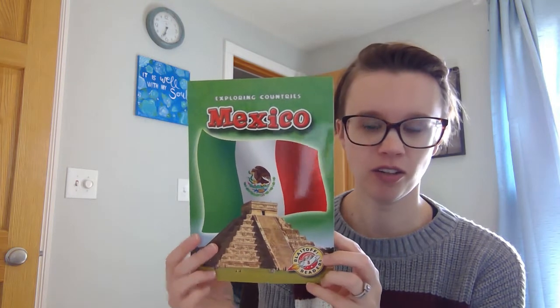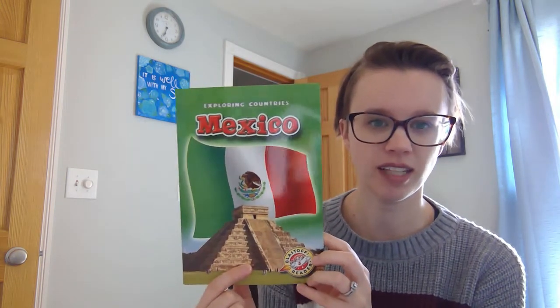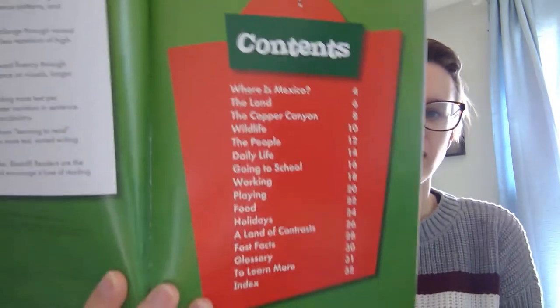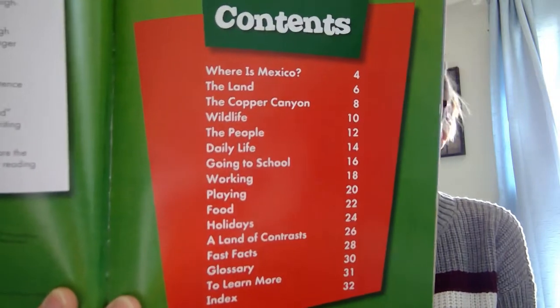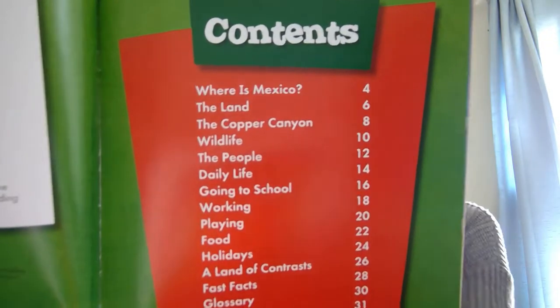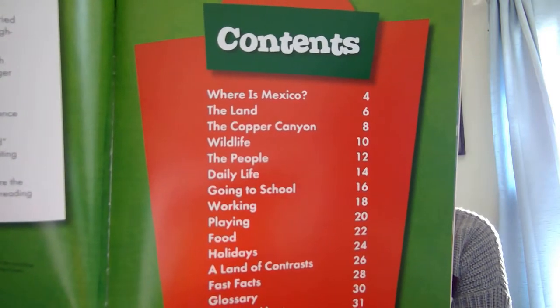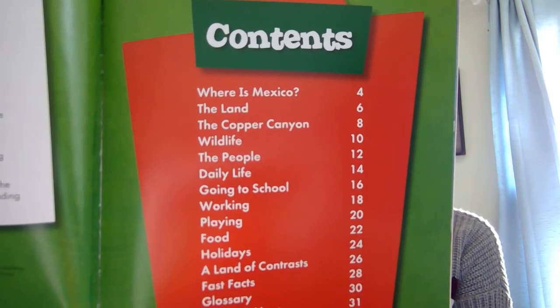Okay, so obviously this country is Mexico. They show on the front the flag and then one of the Aztec buildings that would be found if you went to Mexico. In the table of contents, you'll notice that this one is made a little differently than Kenya. It's more of a heading type situation than a question situation like the other book.